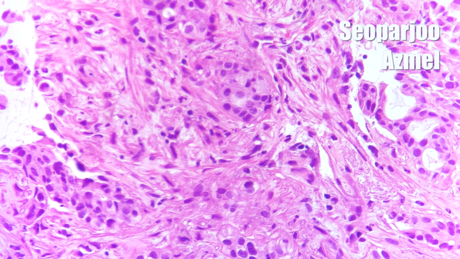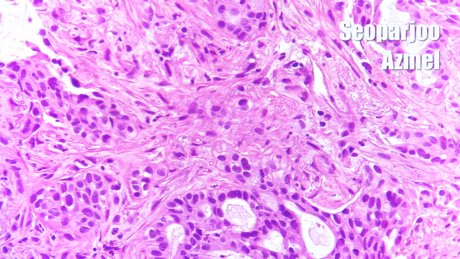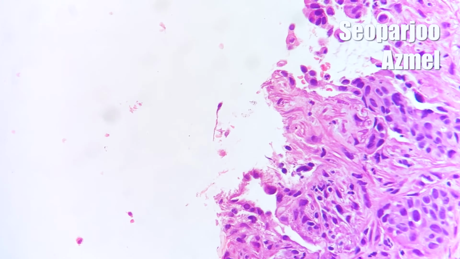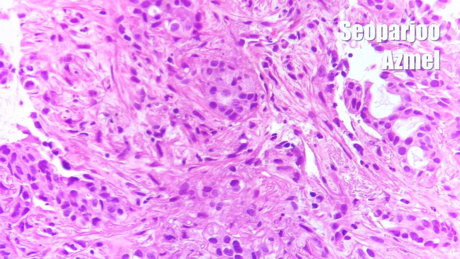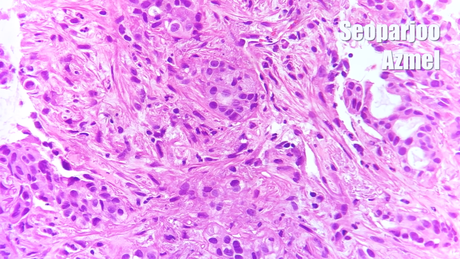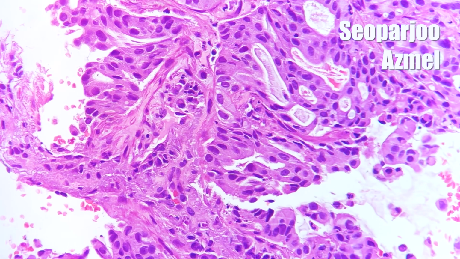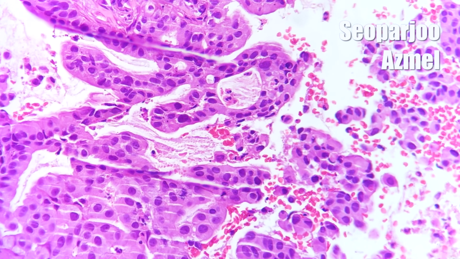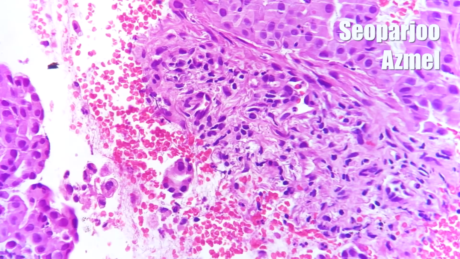The rest of the stroma that surrounds these cells or these glandular configurations shows desmoplasia, or a desmoplastic reaction. A desmoplastic reaction is an increase in the production of fibroblasts and also fibrocytes which surround these cells. So this indicates the malignant nature of this tissue.